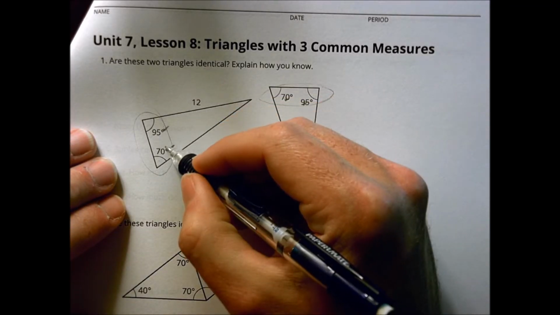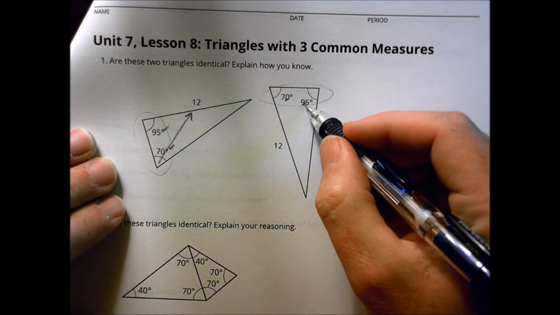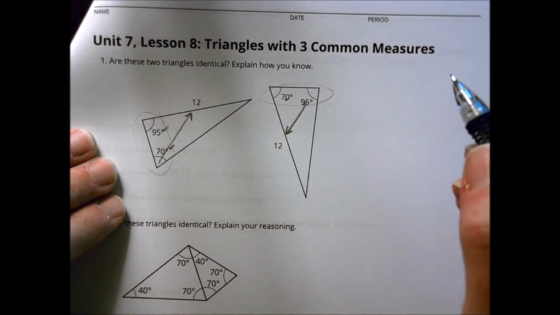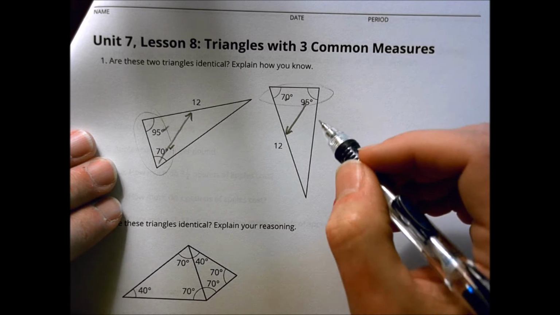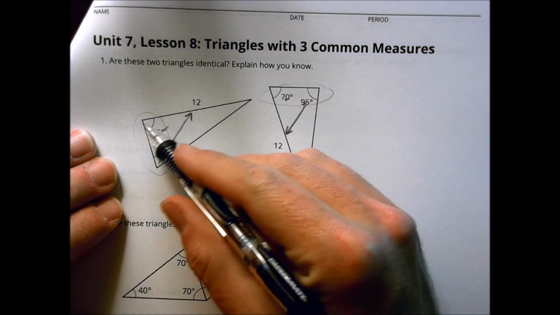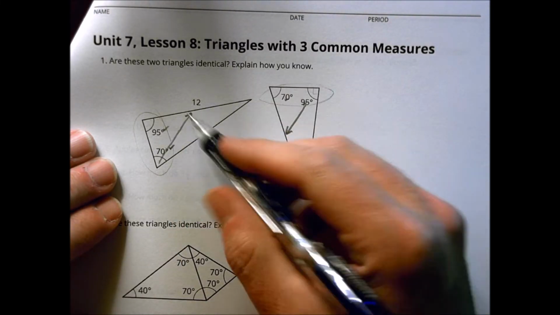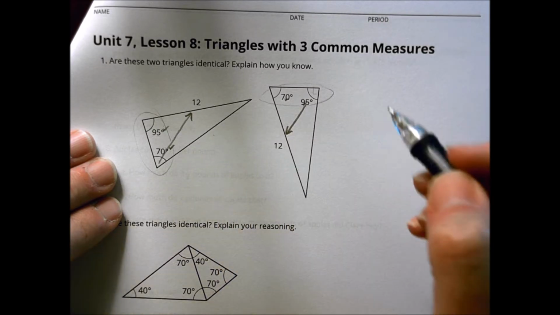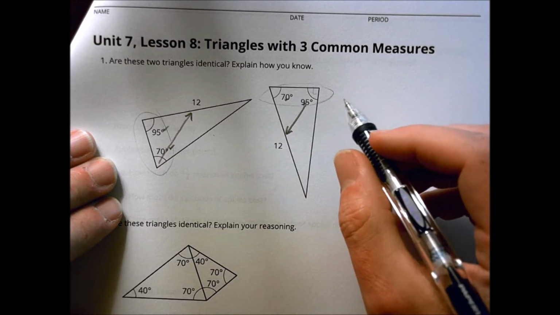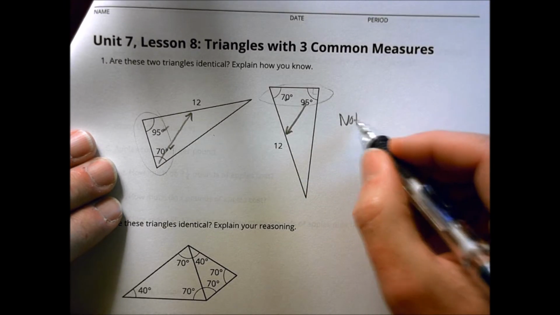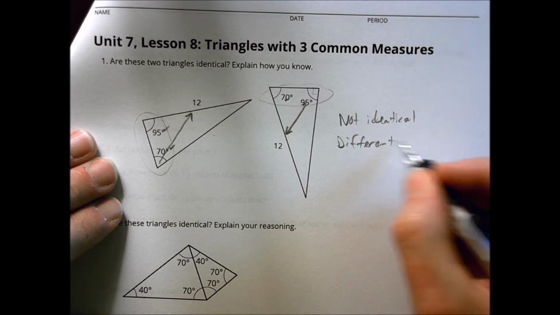Notice that in this case, across from the 70-degree angle is the side length of 12. Over here, it's across from the 95-degree angle. So because those are across from different angle measurements, it tells us the side lengths are going to be different, right? So this is the long skinny length. This almost looks like a 90-degree angle, for example, 95 about. So the one across from 95 is the long one, and this one's shorter. So they have the same measurements in degrees, but in a different order. So we would say that they are not identical, and that's because the things are in a different order.